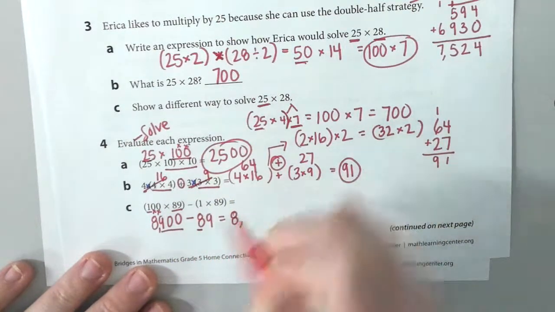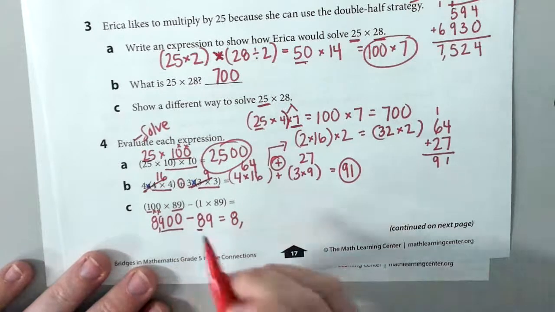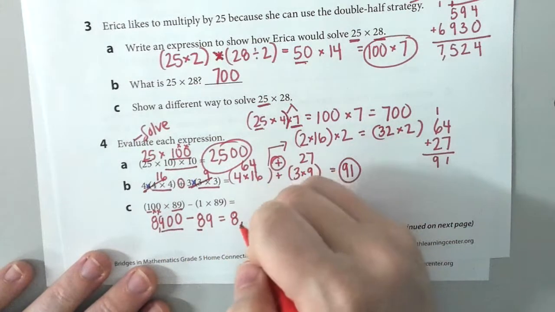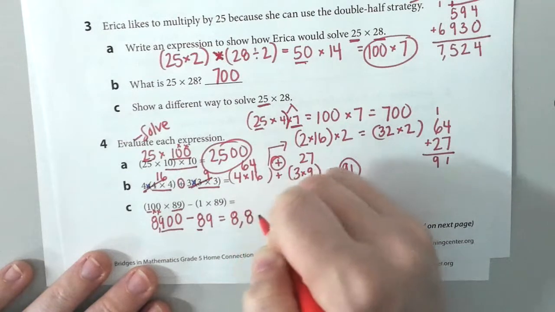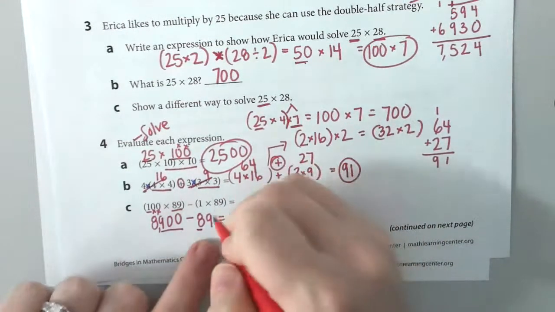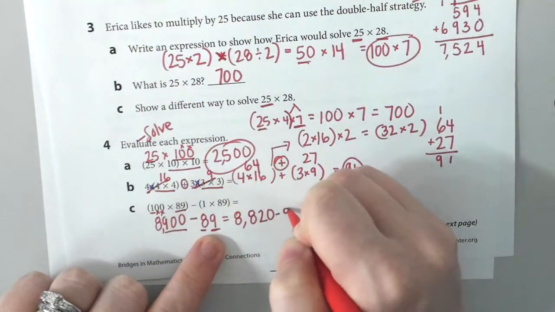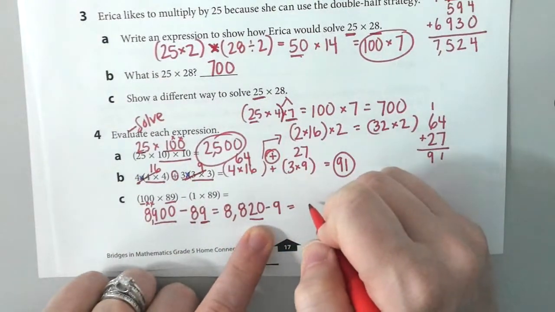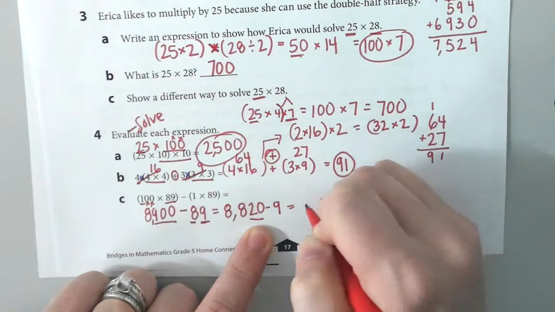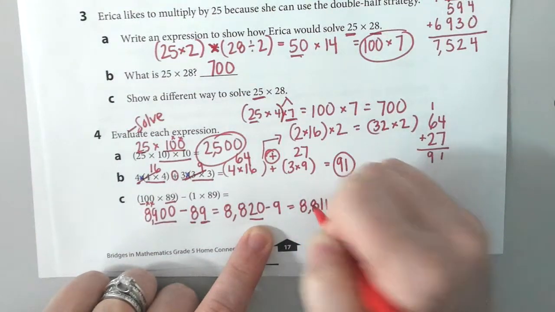I keep my 8,000. 900 minus 80 is 8,820. And now I need to subtract 9 more. I think 20 minus 9 is 11, and I keep my 8,800.